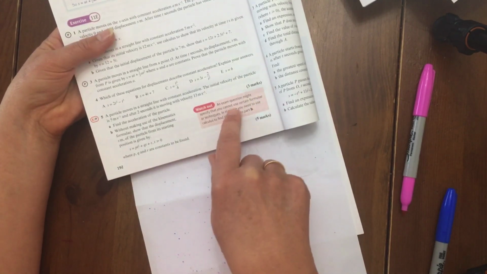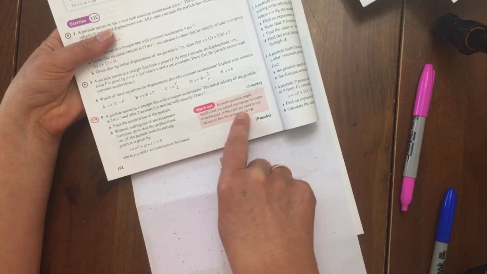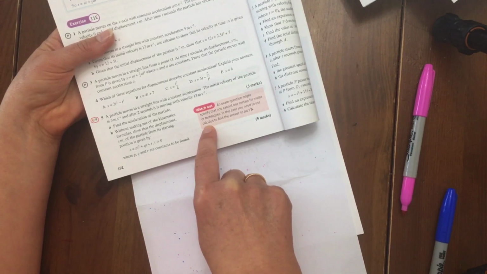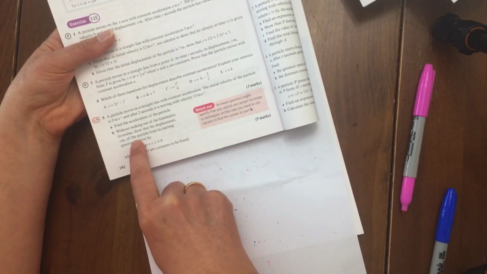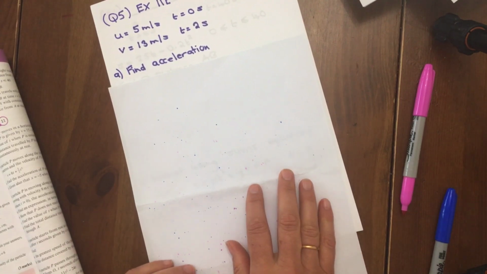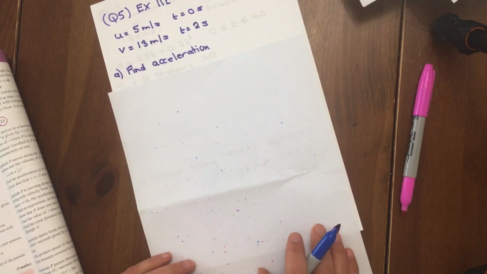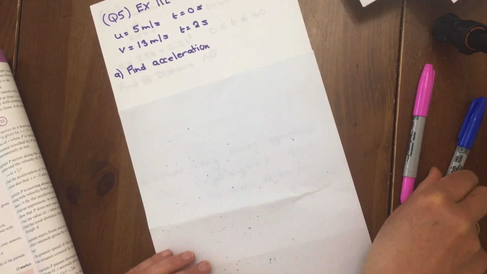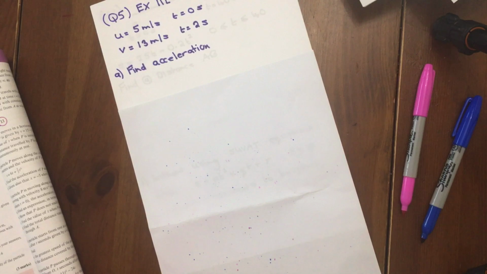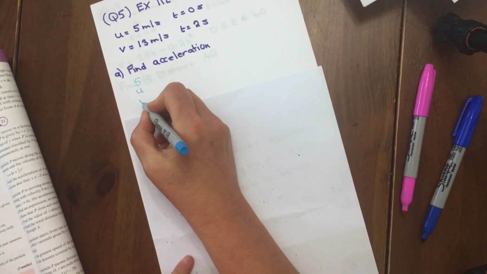It says, watch out, an exam question might specify that you cannot use certain formulae or techniques. In this case, you need to use calculus, i.e. differentiation or integration, to find the answer in part B. Okay, find the acceleration of the particle. So, we know that it says in the question it's moving with constant acceleration, so we can use our kinematic formulae. So I'm going to look at SUVAT and think, what have I got?